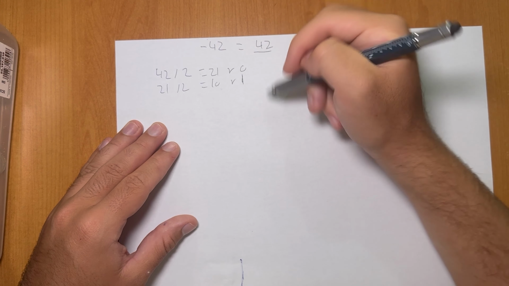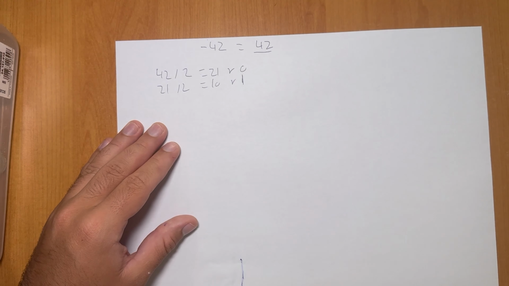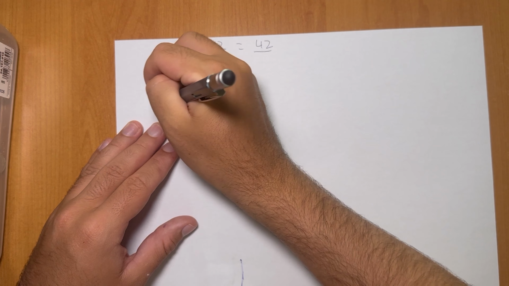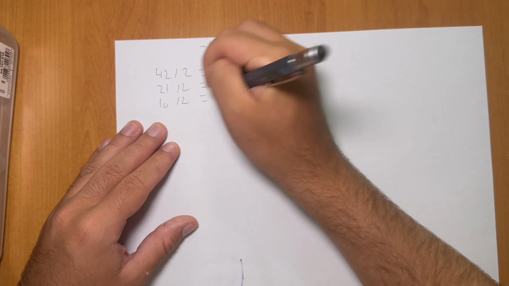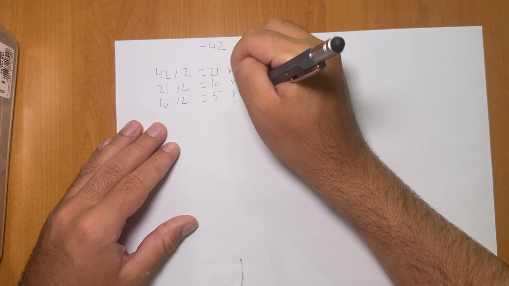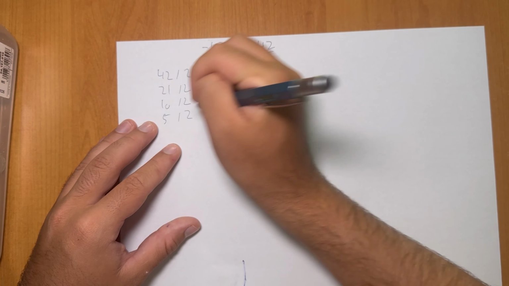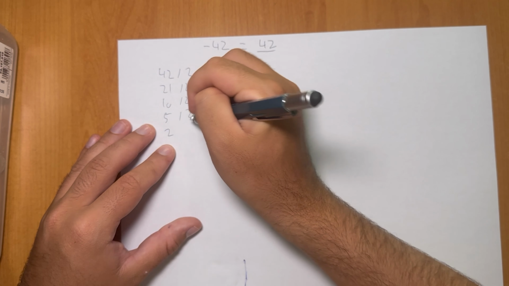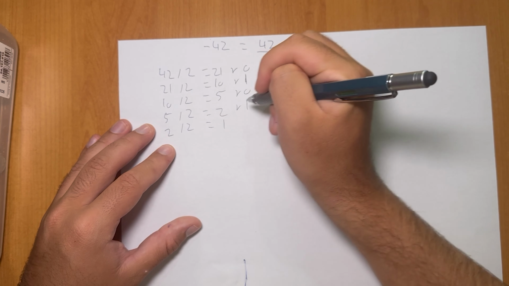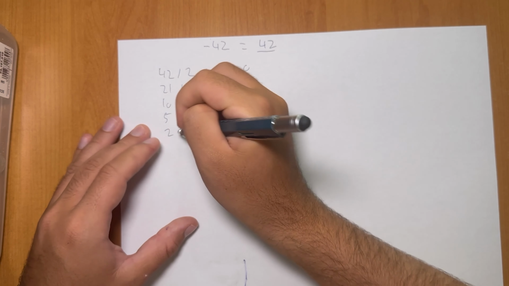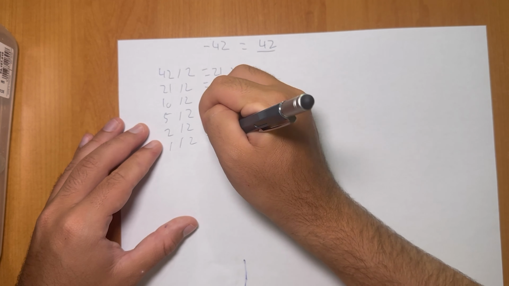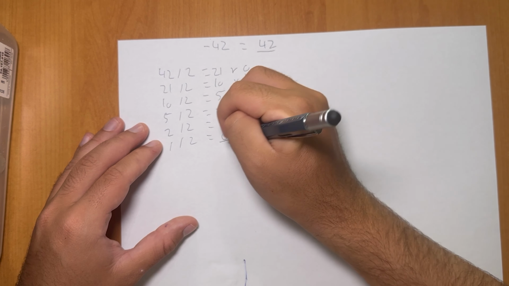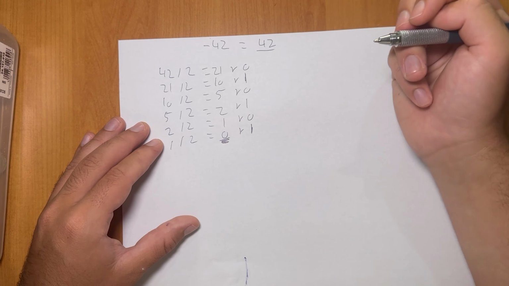I'm going to keep building up these remainders on the left-hand side, and that's what builds up my binary number for 42. 10 divided by 2 equals 5, remainder 0. 5 divided by 2 equals 2, remainder 1. 2 divided by 2 equals 1, remainder 0. 1 divided by 2 equals 0, remainder 1. And we stop here because we have reached a result of 0.